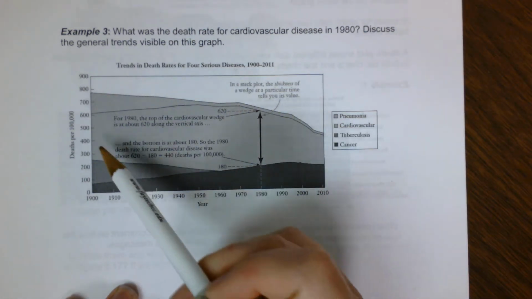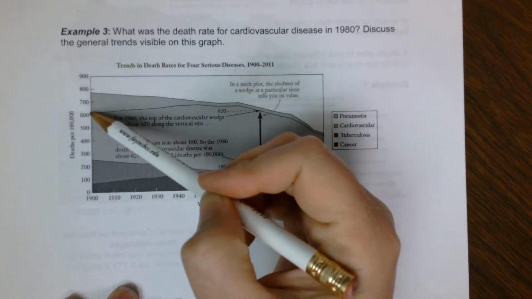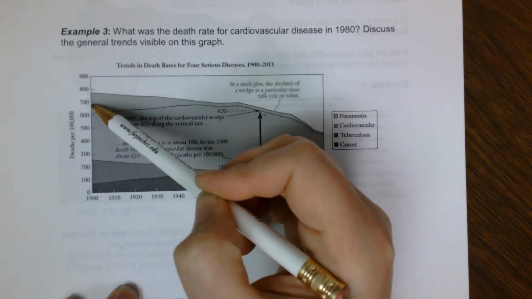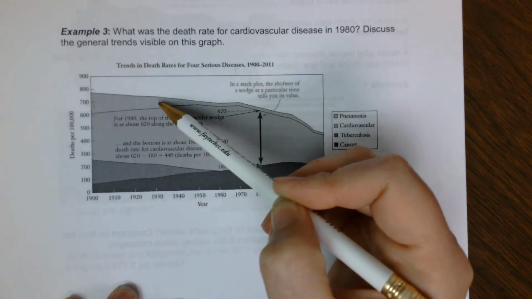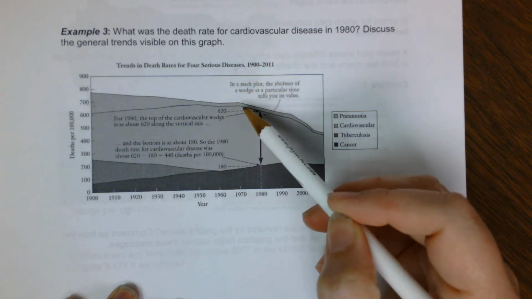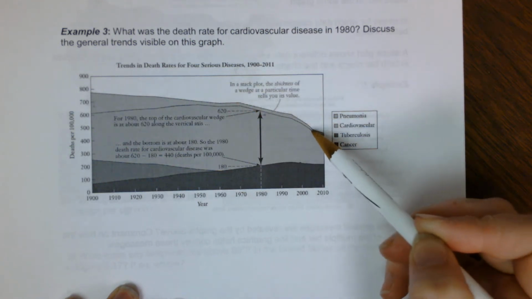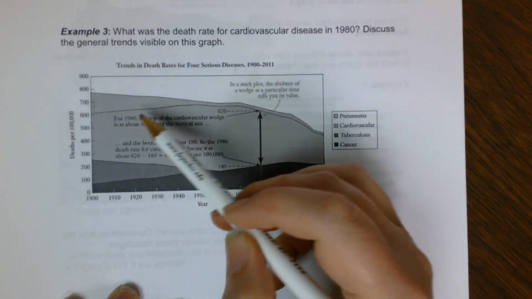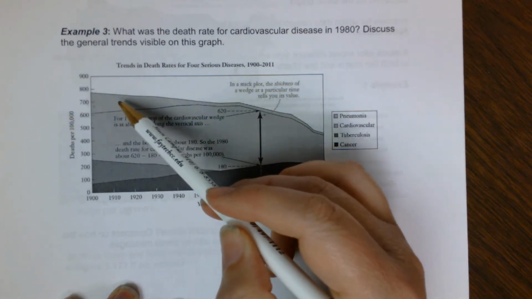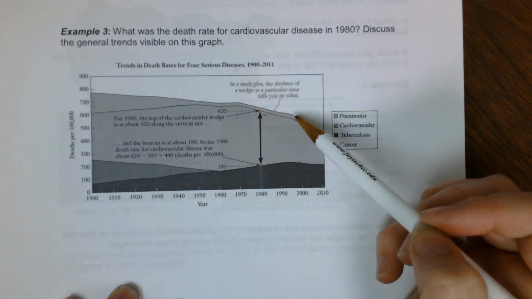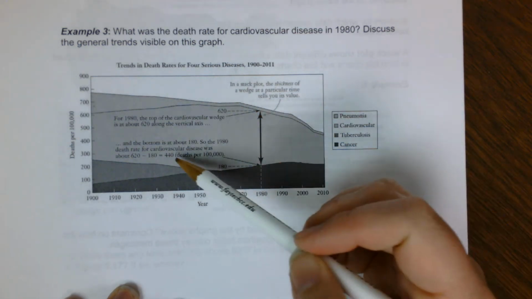So for example, pneumonia, which is this top one, started out the largest here at the beginning, but then as time goes on, it gets skinnier until it pretty much evens out with the others, but then it decreases even more. So pneumonia starts off with a bigger death rate, then as time went on, it's getting a smaller and smaller death rate, which is nice.